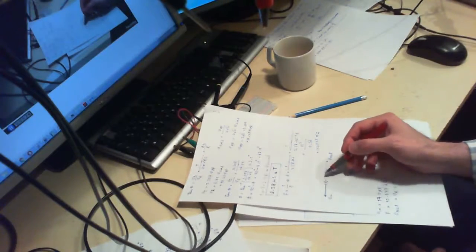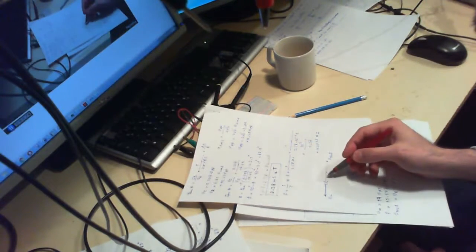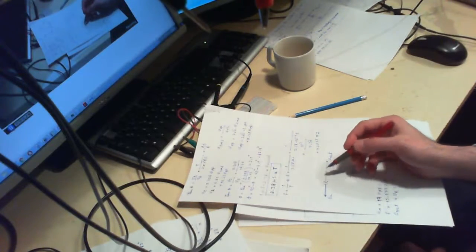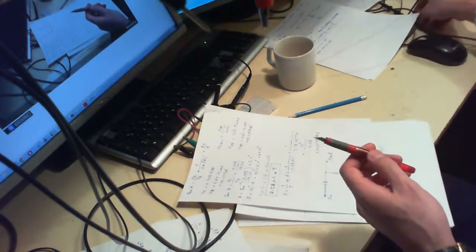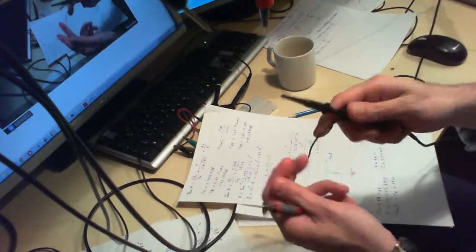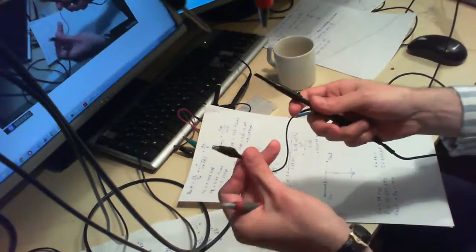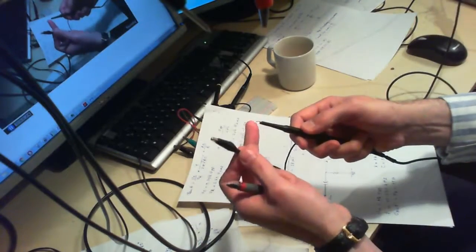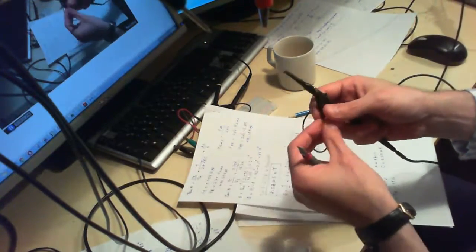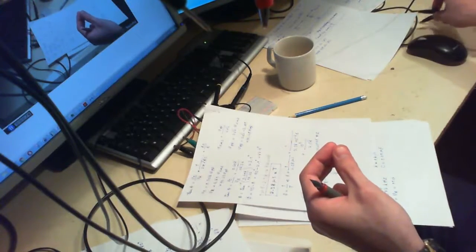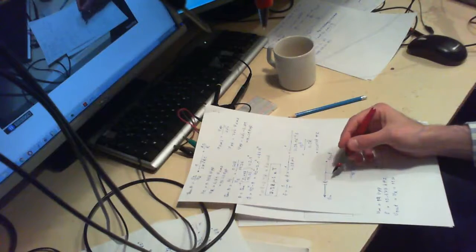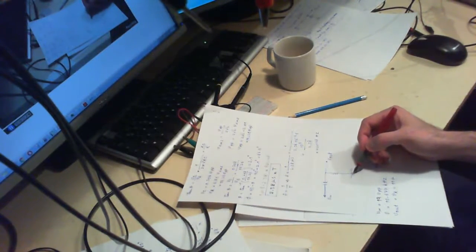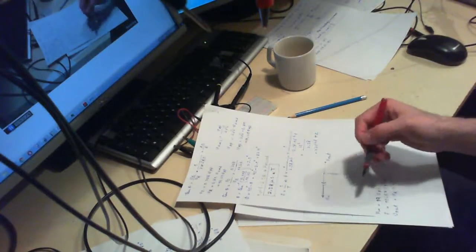But if I want to measure the voltage across this capacitor, I would have to put an oscilloscope probe, which is basically something like this. So you have a ground lead, and you have the probe itself. So the ground is actually, it's actually not possible to do it because the ground in my circuit is over here.